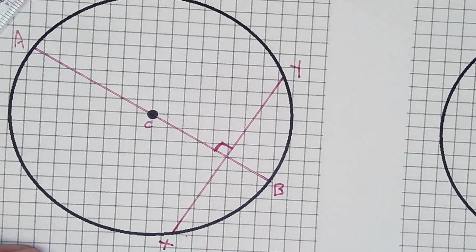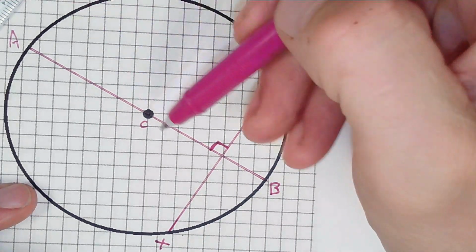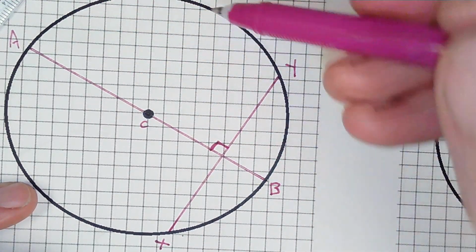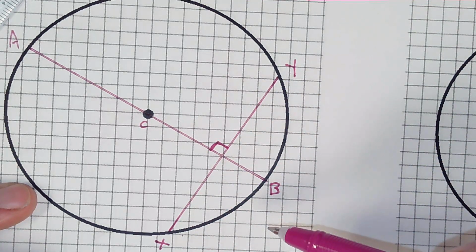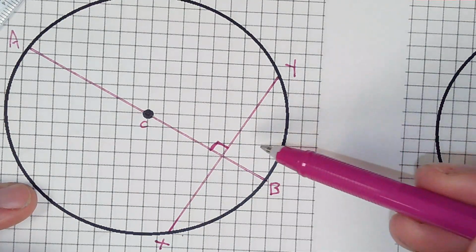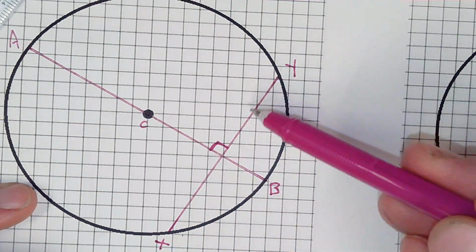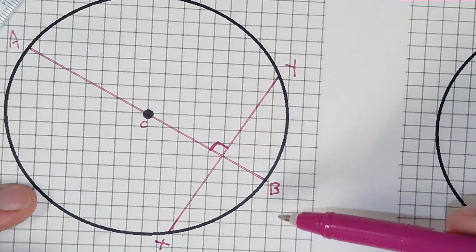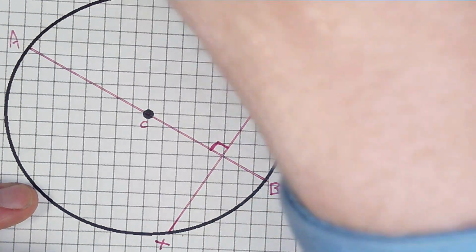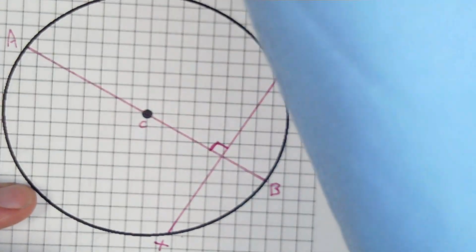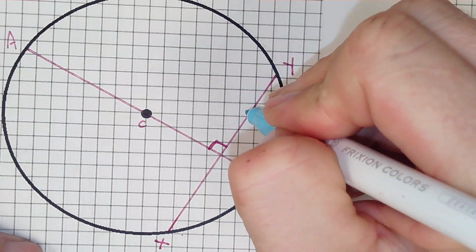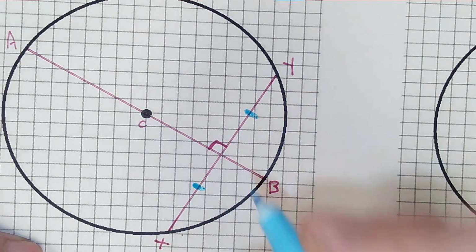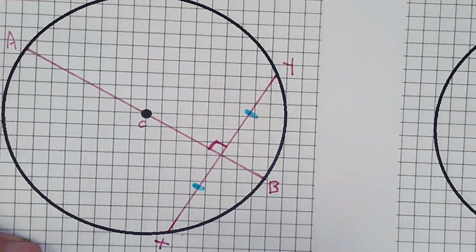So if one of my chords is a diameter, and the other chord is perpendicular to my diameter, then this chord is bisected by my diameter. And that means that this line segment and this line segment are equal in measure.